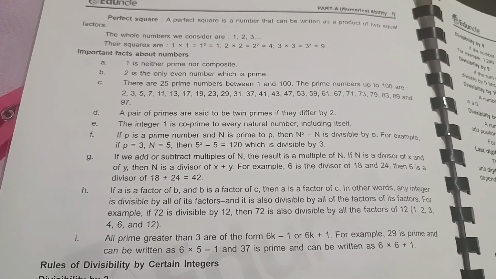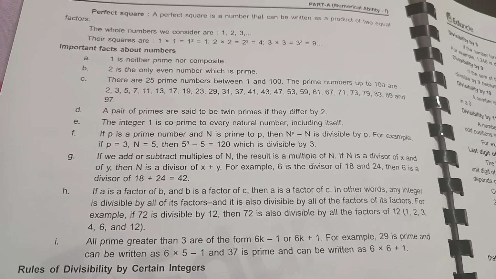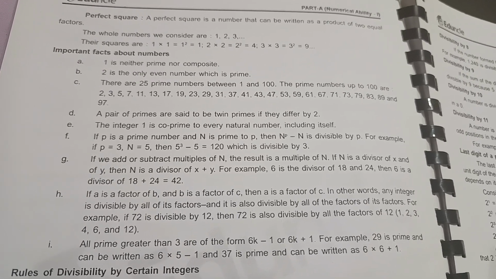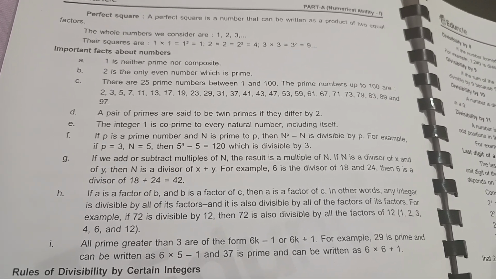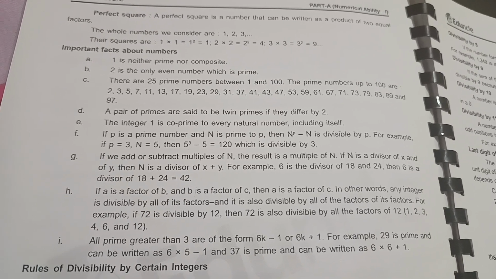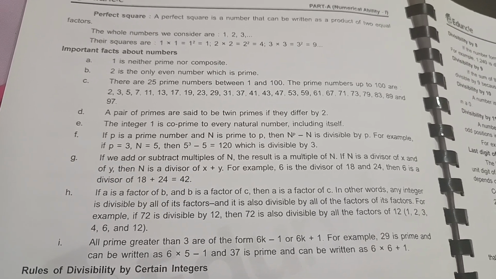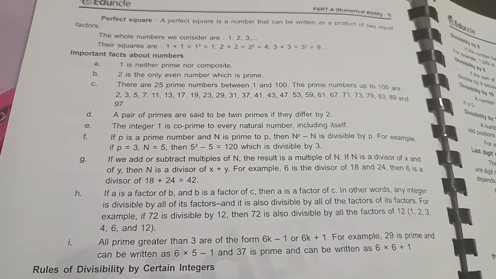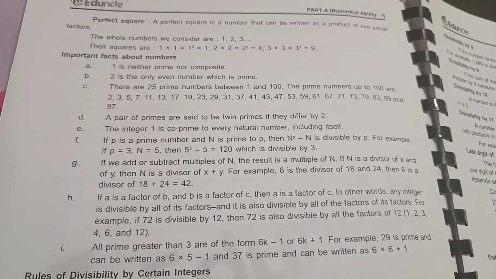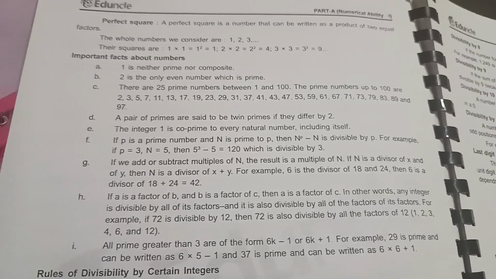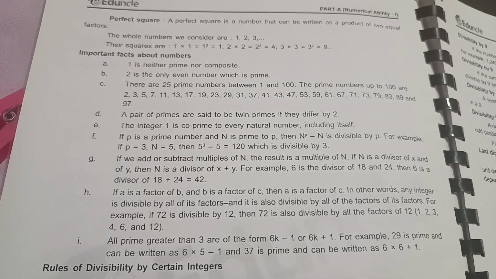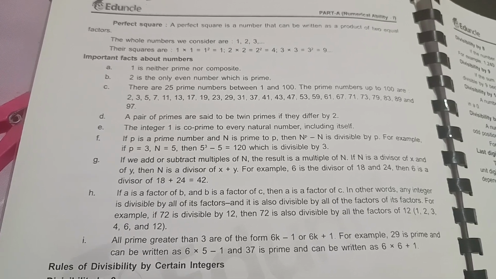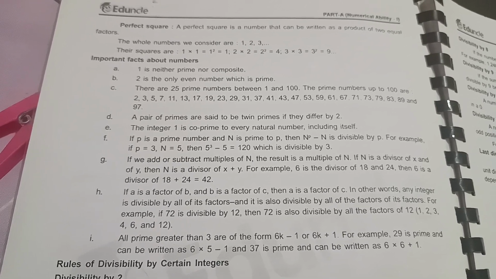If a is a factor of b and b is a factor of c, then a is a factor of c. In other words, any integer is divisible by all of its factors and it is also divisible by all of the factors of its factors. For example, 72 is divisible by 12. Then 72 is also divisible by the factors of 12, meaning 1, 2, 3, 4, 6 and 12.